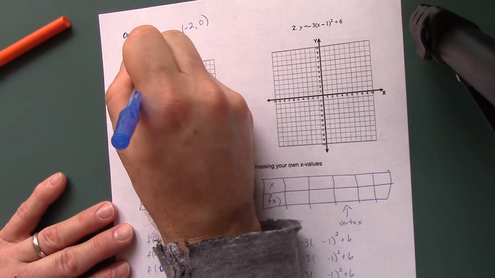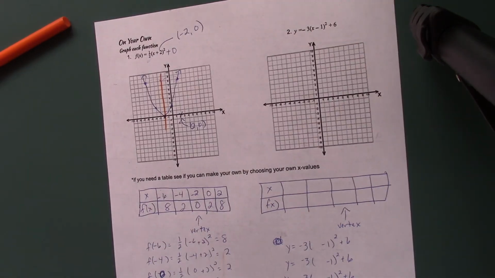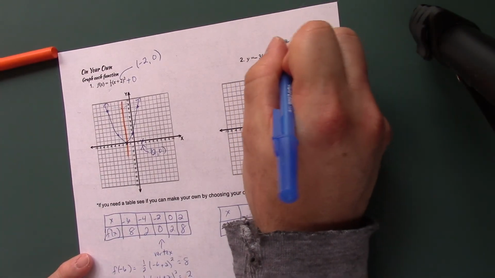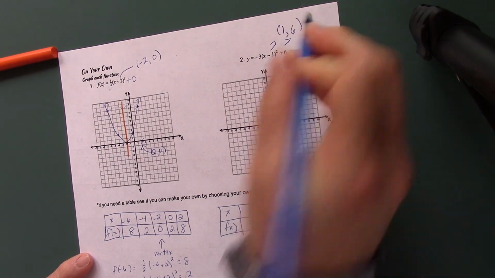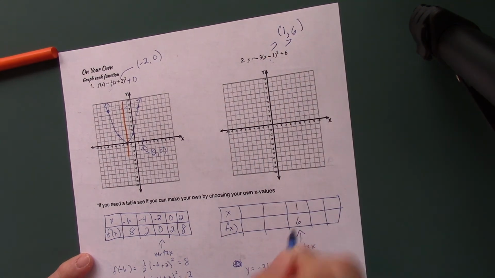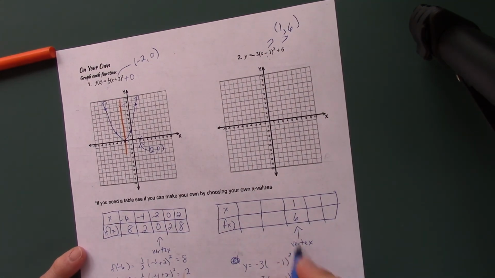And there, ladies and gentlemen, is the graph. That's it. That's what you've got to do. Okay? On the next one, my vertex, again, is the opposite of -1, which is positive, same of 6. So I'm going to put that opposite-same in the middle. Again, that's why I denoted that.